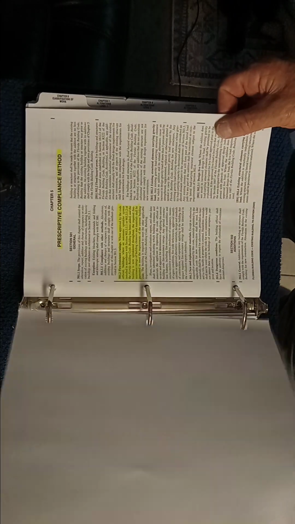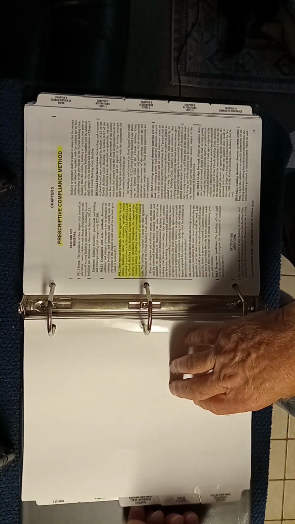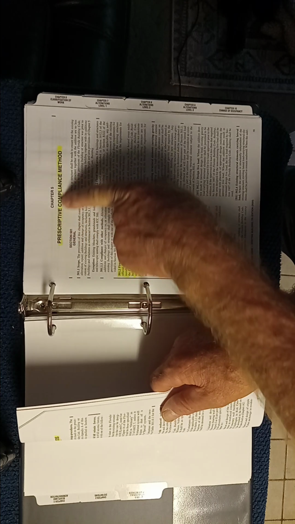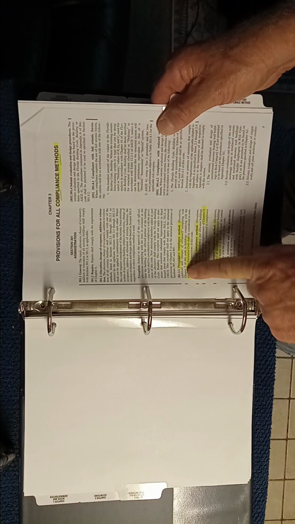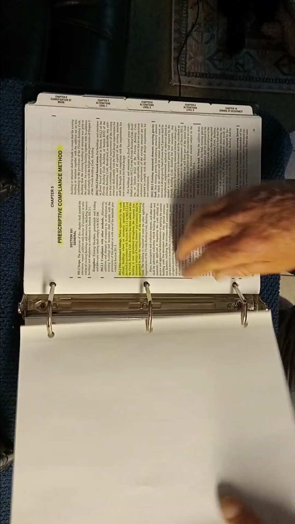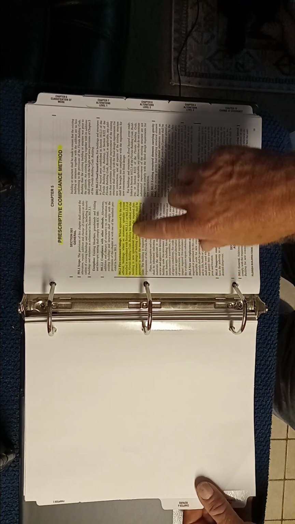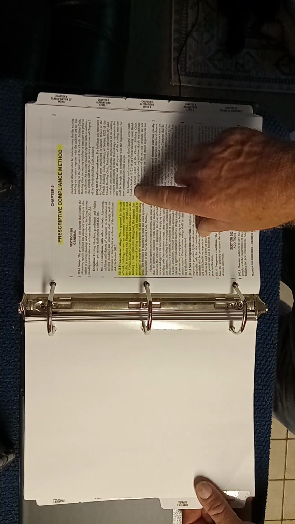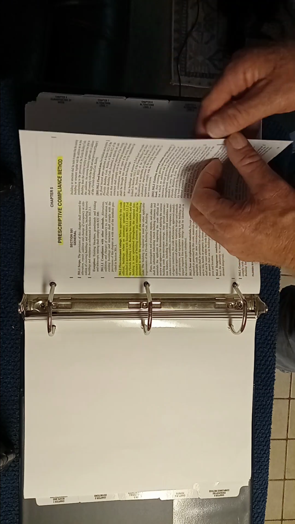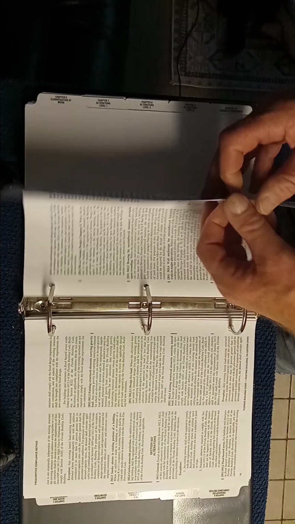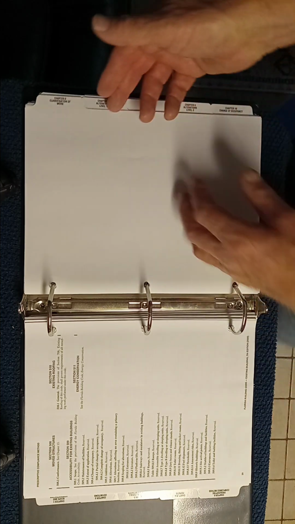And then you were going to go to, remember, we talked about in chapter 3 the prescriptive compliance method. That was here, the prescriptive. And it's mainly talking about if you're adding automatic sprinklers and that kind of thing. So that's really what they're focused on with the prescriptive method, and that's really what you've got to know for the exam.